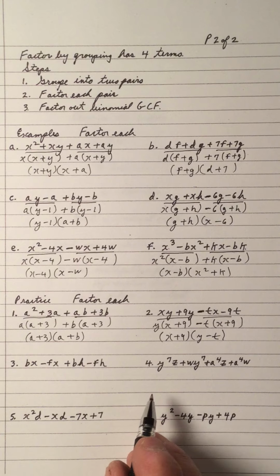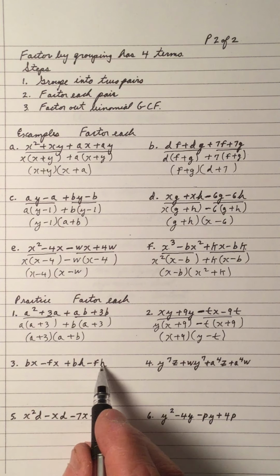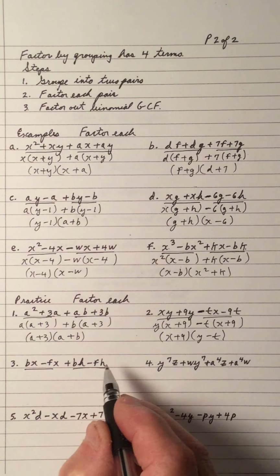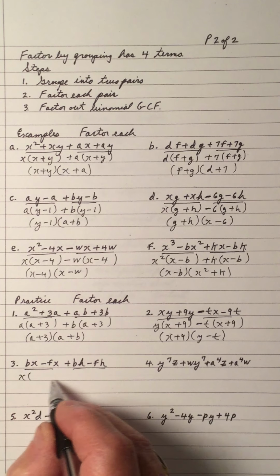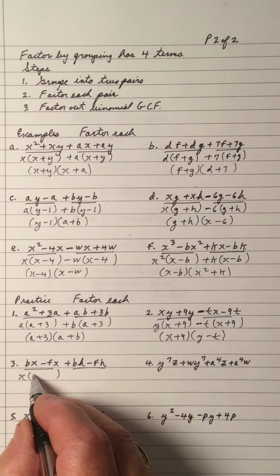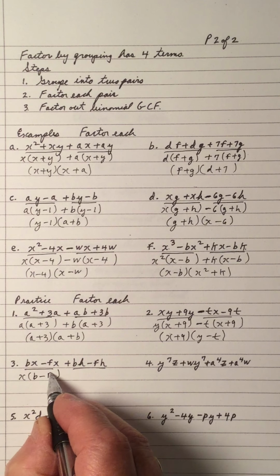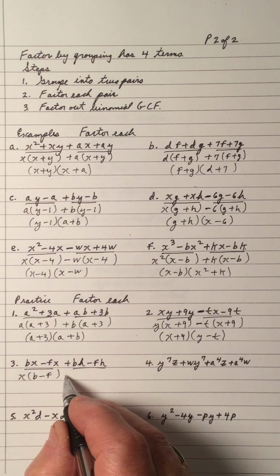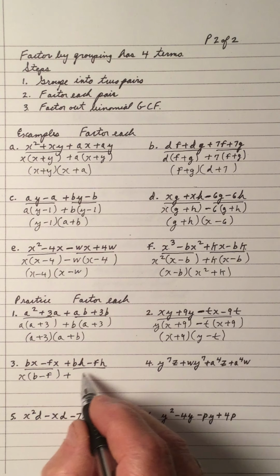Number 3, again, no term, no letter common to all four, so we group them as 2 and 2. So we take x as the first pair, x as a b minus f. We divide x into both of these. And we get a plus, and what's common? I see an h.